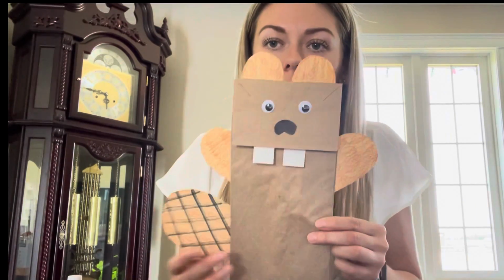The little black cutout that was in your paper bag is the nose. Stick that on, and the 2 white rectangles are the teeth. You'll put those directly underneath the nose. This is what it will look like.